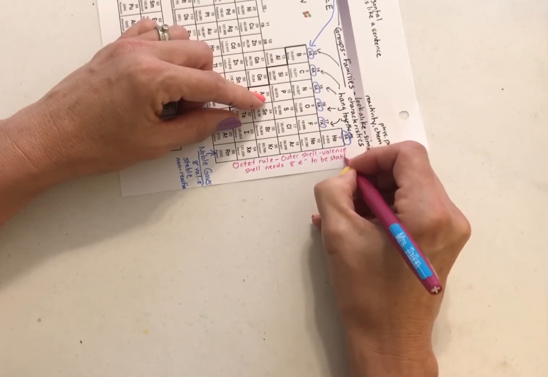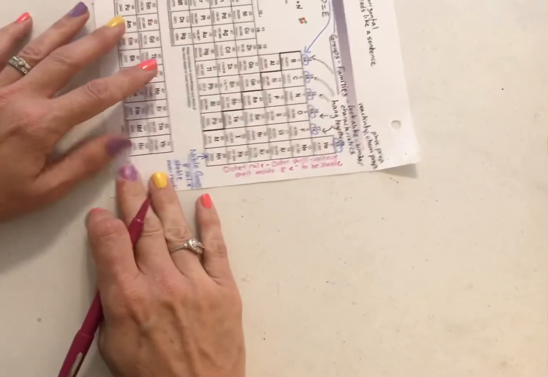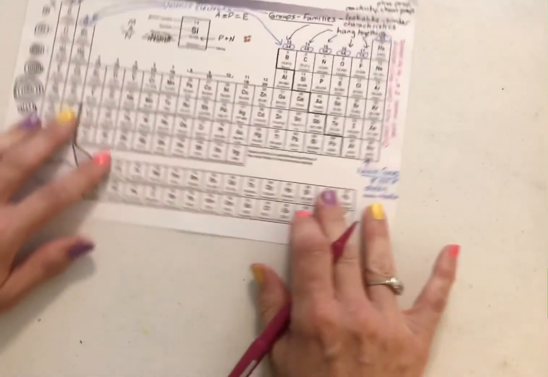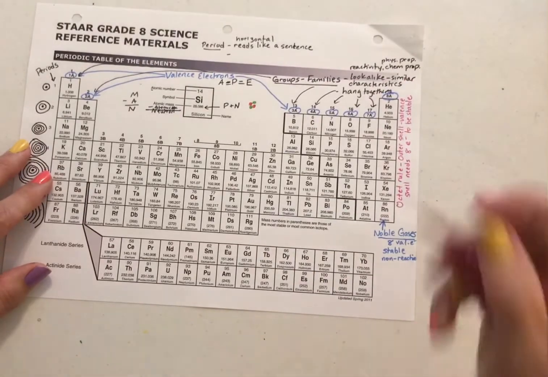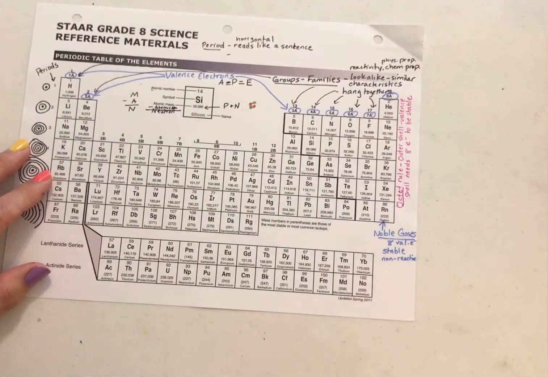So it can do this, we're going to talk about that a little later, but it can do this by sharing electrons or by donating and receiving extra electrons. But we can keep that in mind, the octet rule. It means that it needs 8.